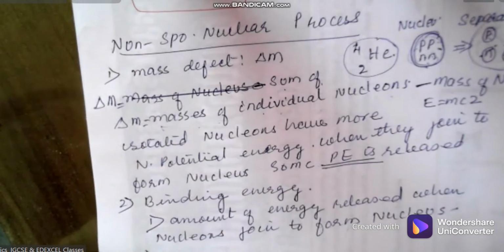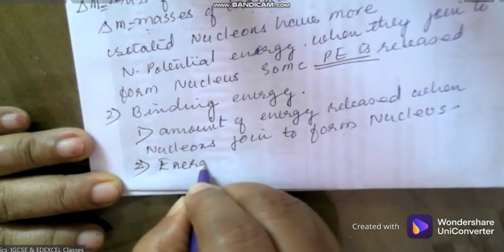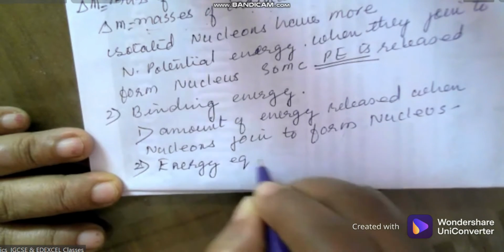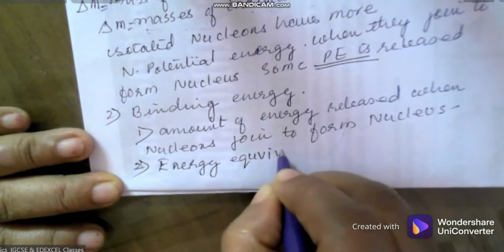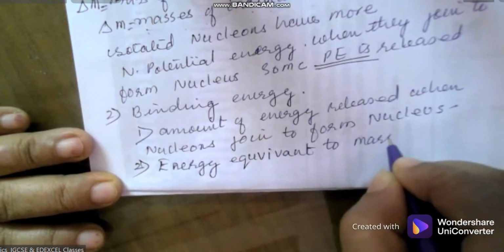So that's the second way of understanding binding energy. It is the energy equivalent to mass defect.